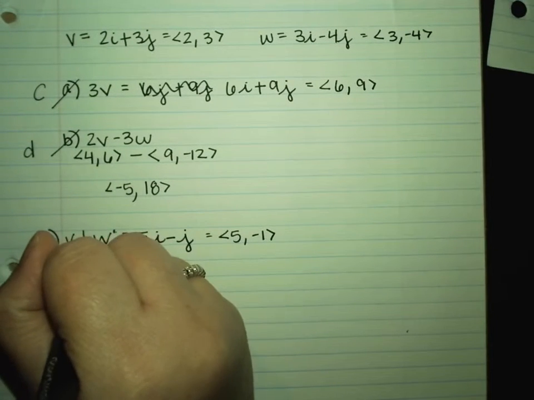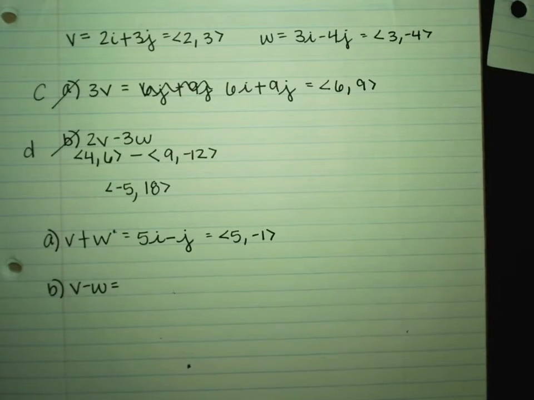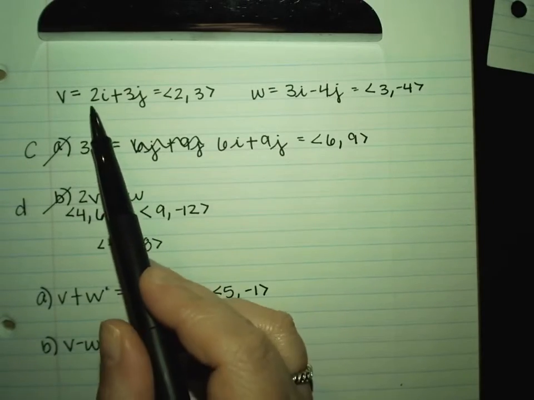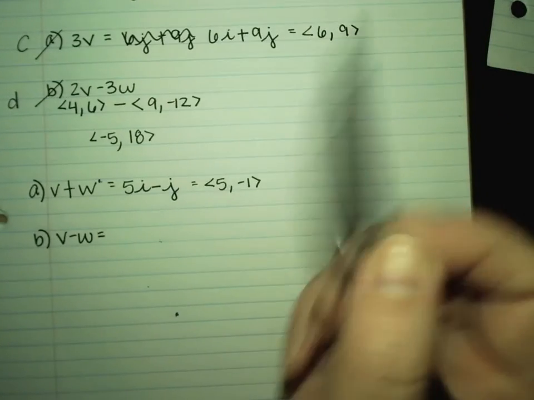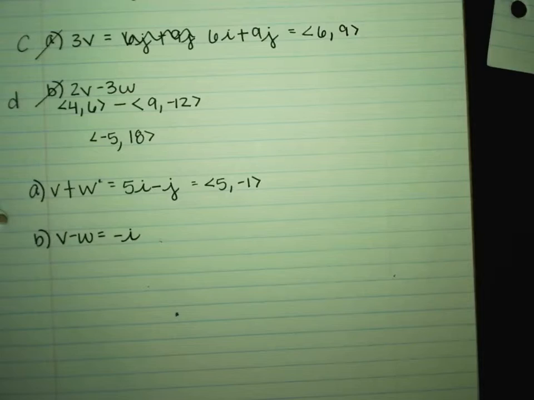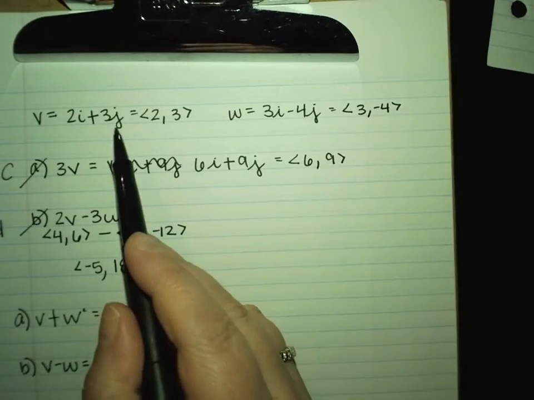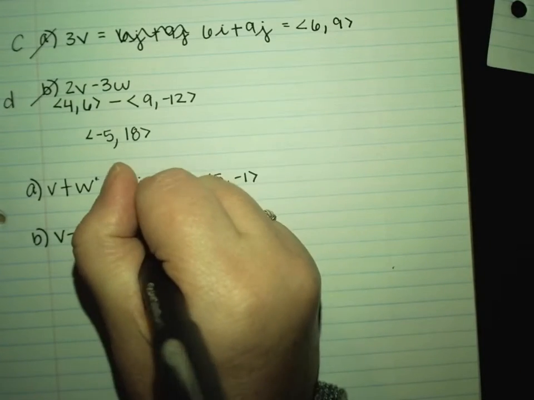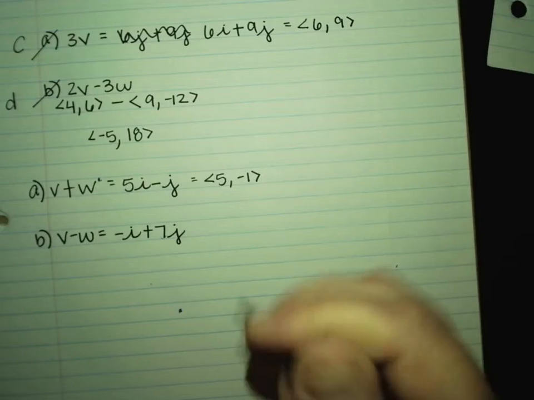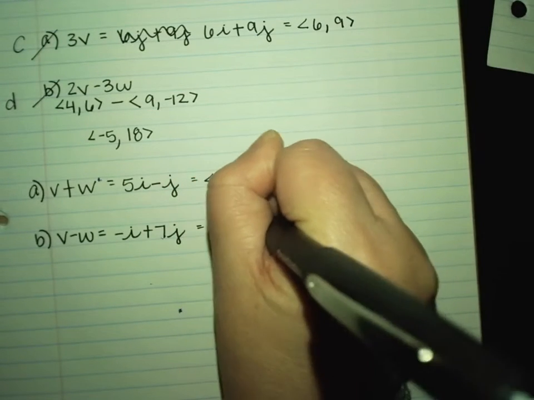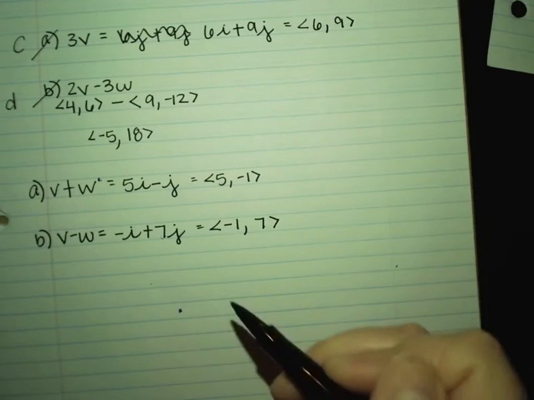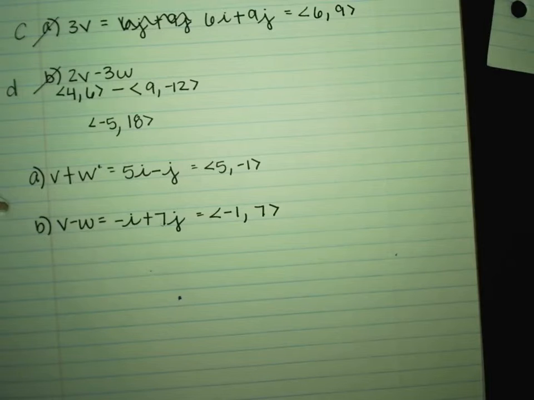Now let's do part B, V minus W. So again, we're subtracting the horizontal components, 2i and 3i, so that's a negative 1i, or a negative i. Then we're going to subtract the vertical components, 3j minus a negative 4j, that's a positive 7j. So negative 1, positive 7. So this should feel kind of like when you were doing matrices last year, where you just have to make sure that you're adding and subtracting those corresponding parts together.